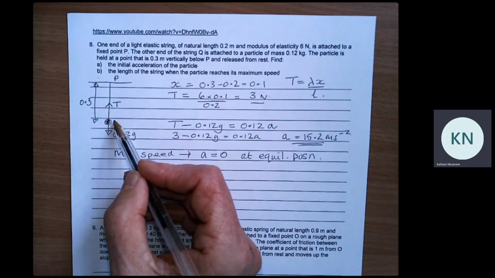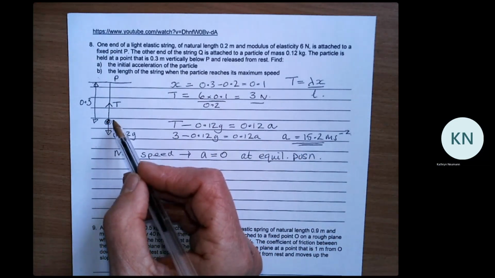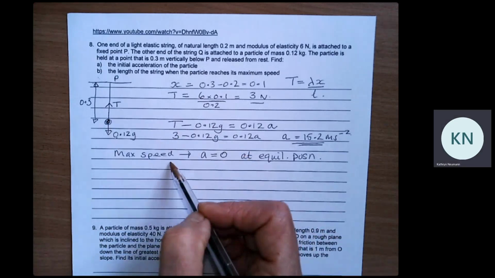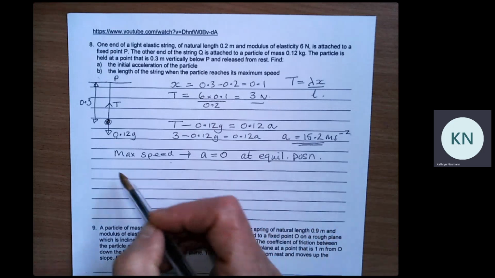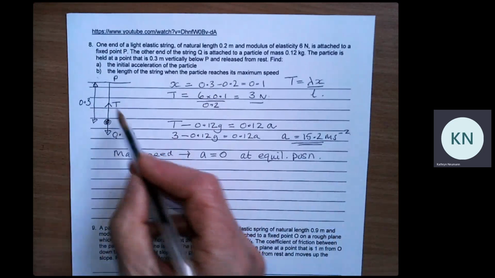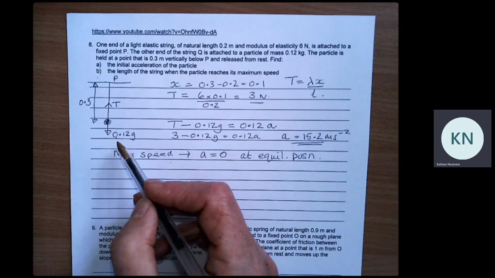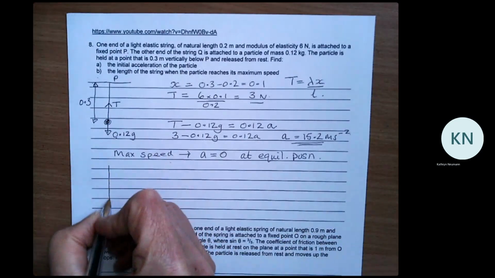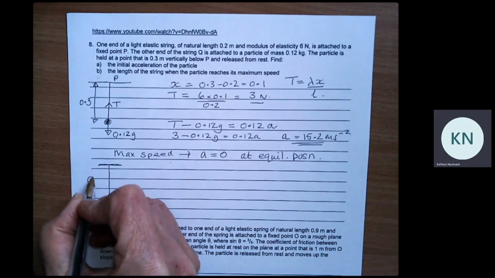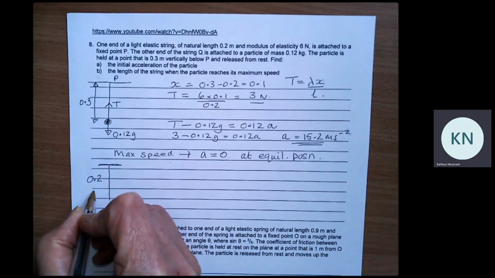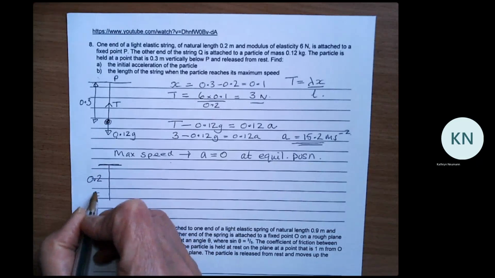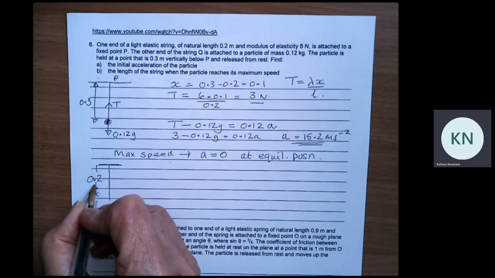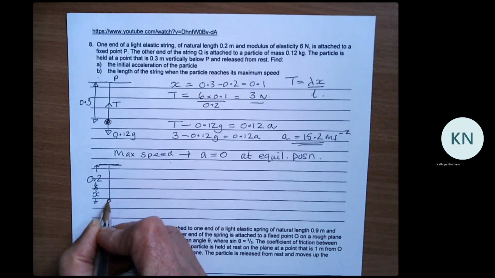That's where you will have the maximum speed, because the acceleration at that point will be 0. So we want to set up this system as though it's in equilibrium. So if it's in equilibrium, then what we would have is 0.2 plus the extension here, which we don't know what that is. I'm trying to find that out.